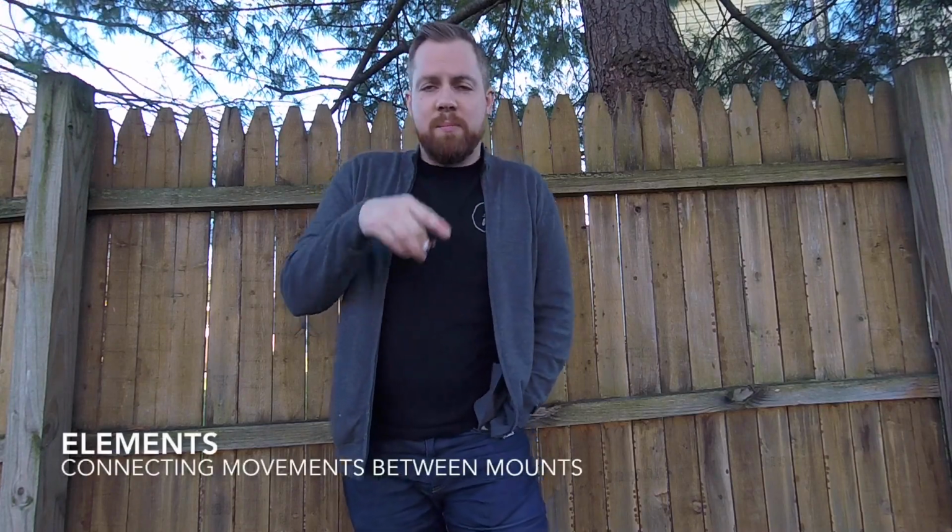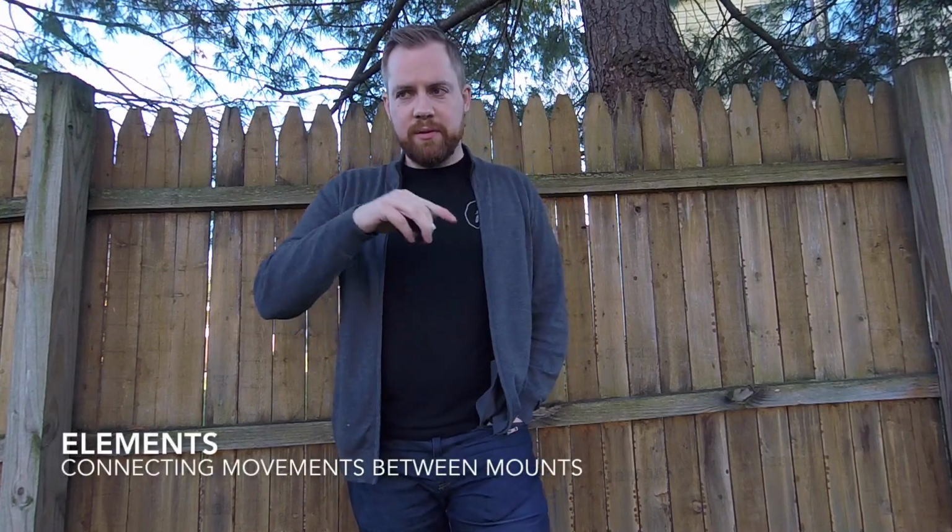The best definition I think I can give of an element are those parts of the trick that help connect those mounts, those other stationary parts. That's what gives tricks flow. That's what gives tricks flair and nuance. So even the same trick that one person throws, you can play it completely differently by messing with those elements a little bit and making it your own.